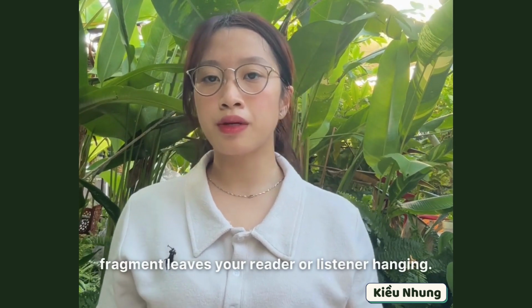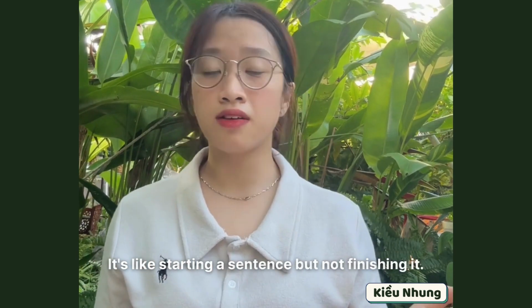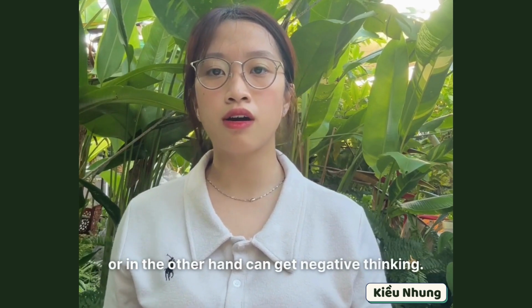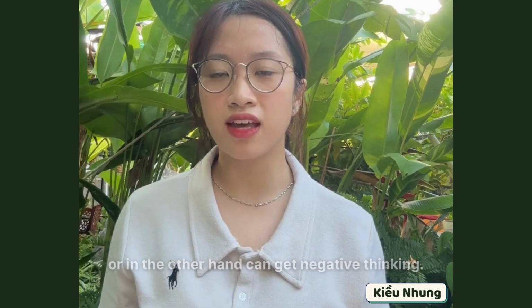A sentence fragment leaves your reader or listener hanging. It's like starting a sentence but not finishing it. It makes the audience feel curious through talking, or on the other hand, can lead to negative thinking.